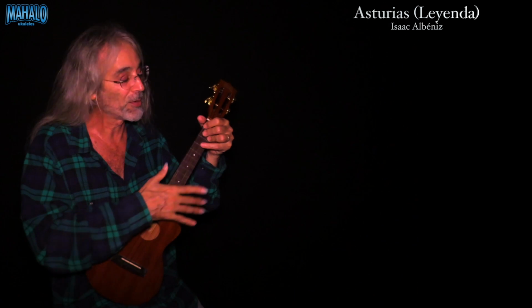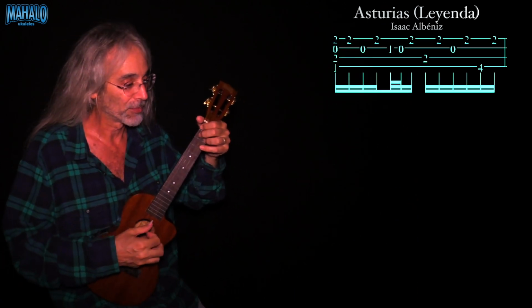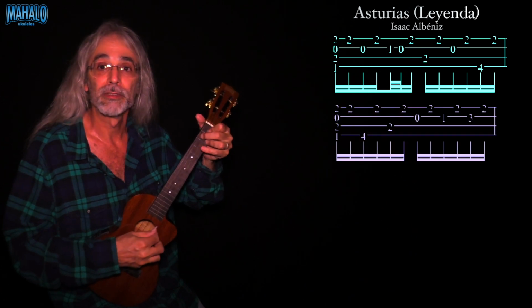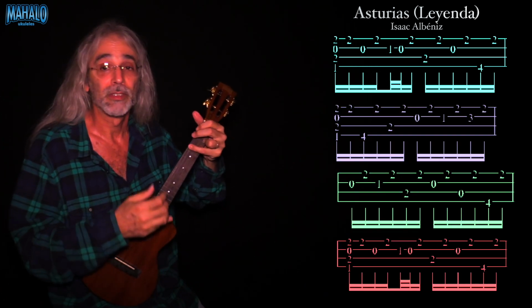This part's a little harder because you need to use your pinky on the 4th fret of the G string. Let me play it for you. Now I'll slow it down.